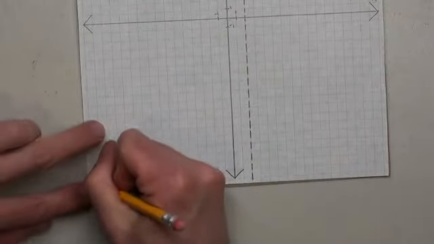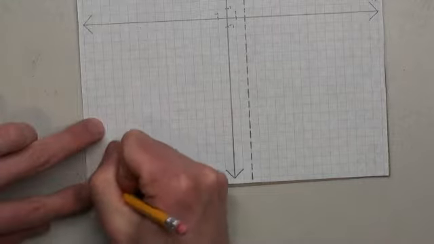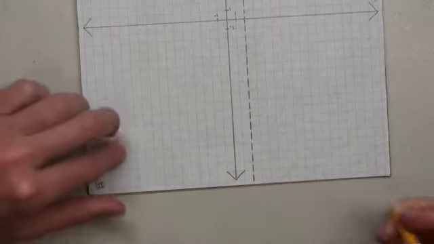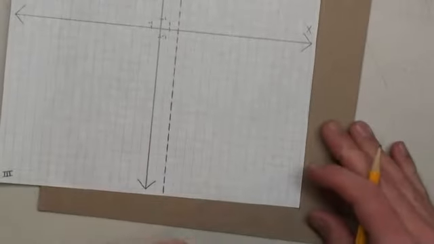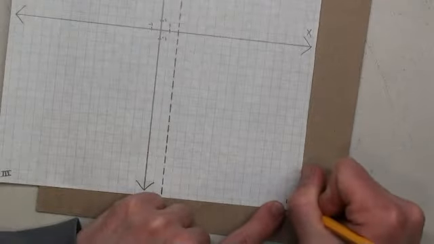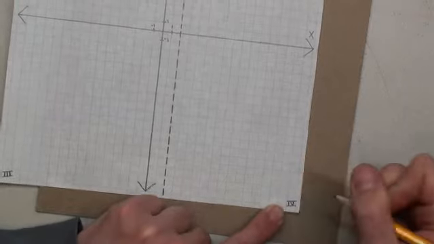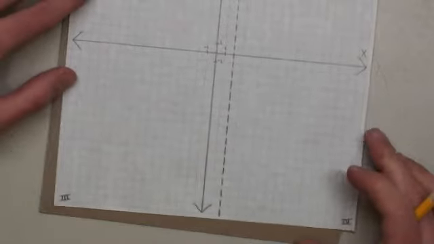Down here, Roman numeral 3 for quadrant 3. And over here, Roman numeral 4 for quadrant 4. Okay?